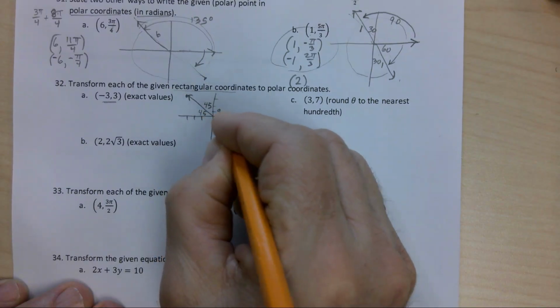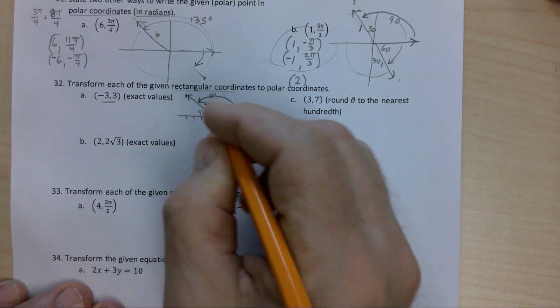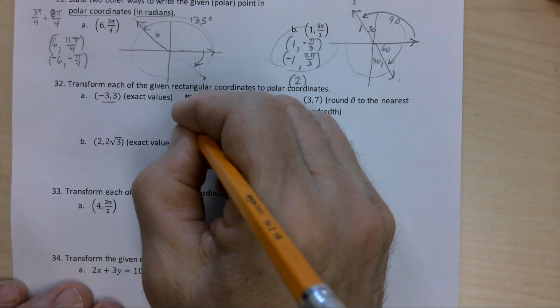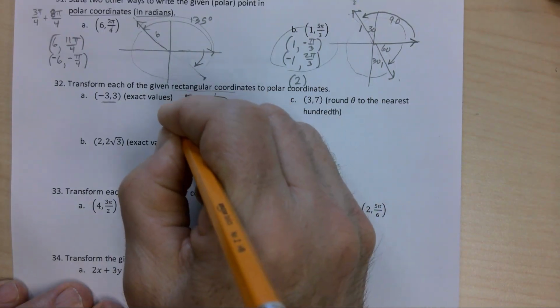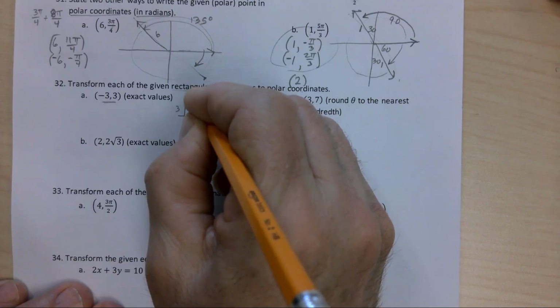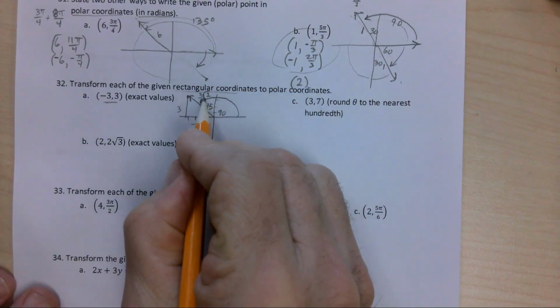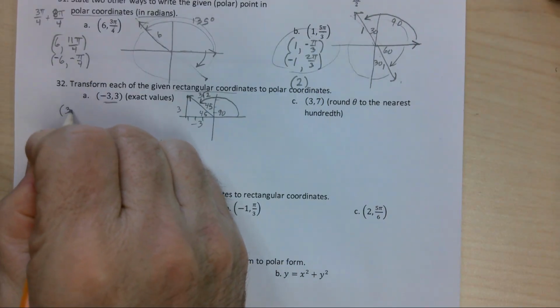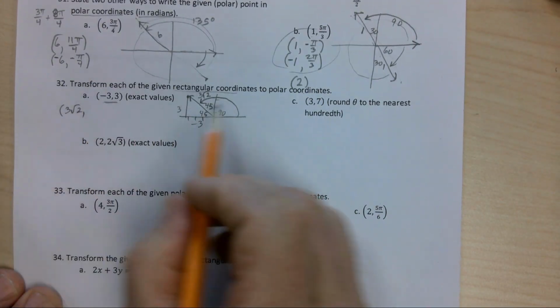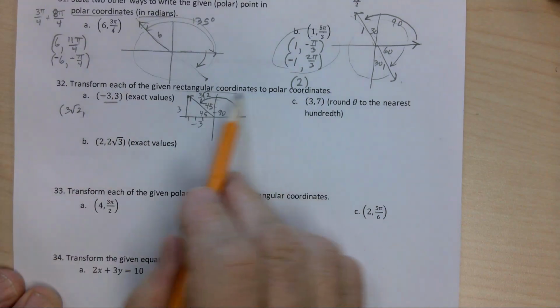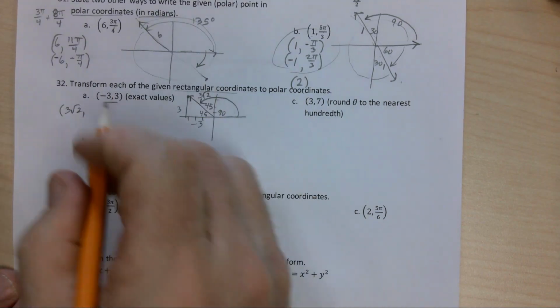And if we know that this is 90, we can already see our spinner, look at all this information, negative 3, 3, would have to be 3 square root of 2, which is r. So that would be 3 square root of 2, and then it doesn't say in radians, so that'd be 135.